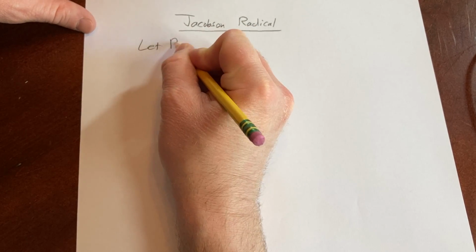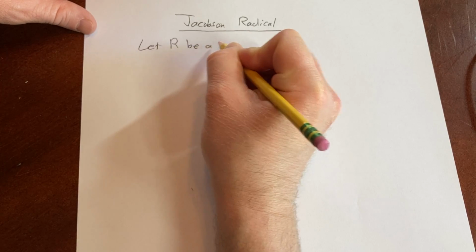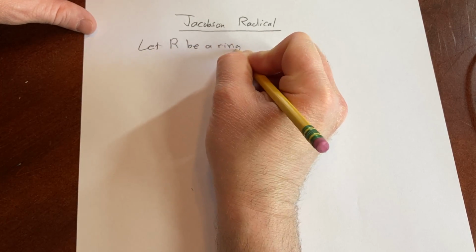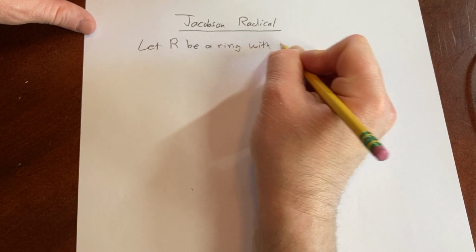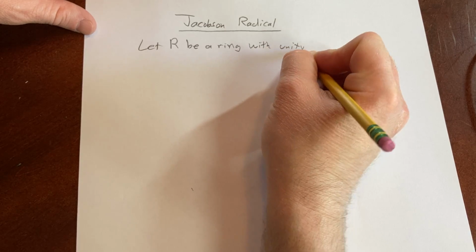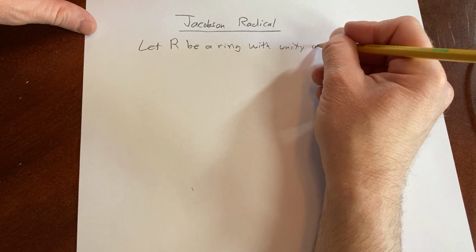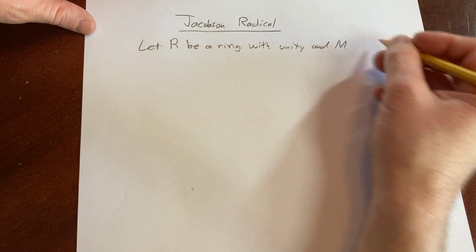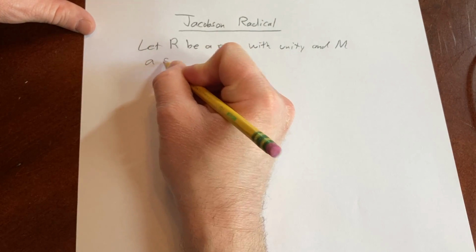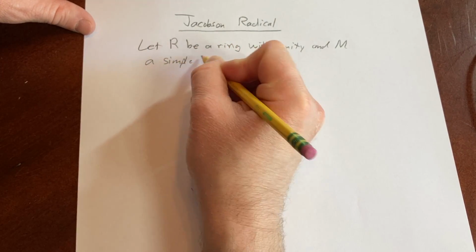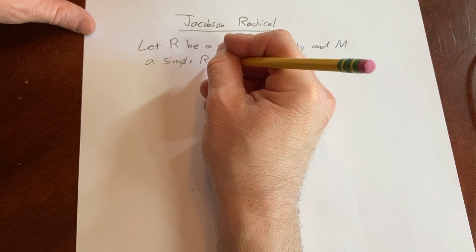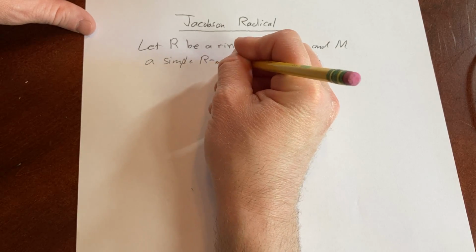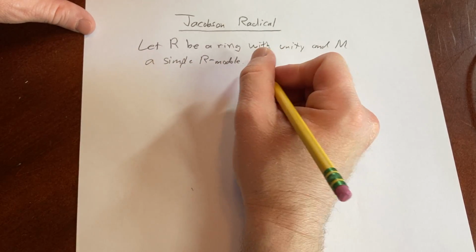So let R be a ring with unity, and M a simple R module.